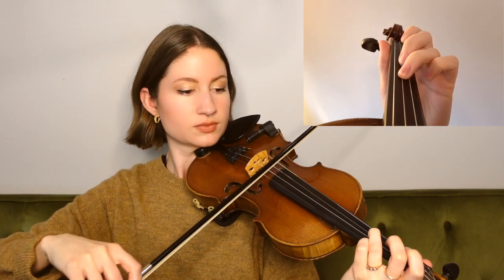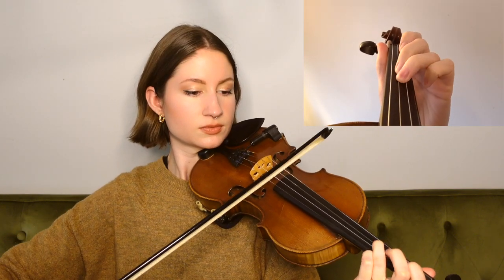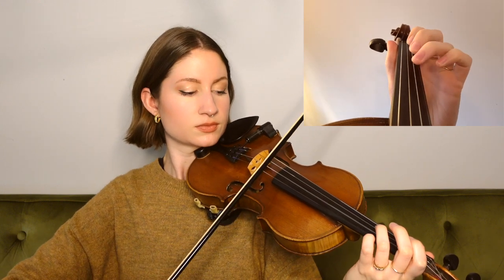So for this one, we are in 4/4 time and the key of G major, and our first phrase begins on open D, and it goes like this. Moving on, we stay on the A string and we begin on our first finger B.